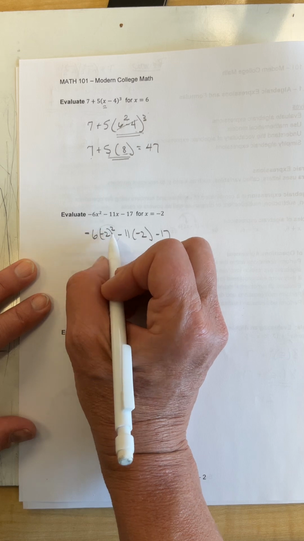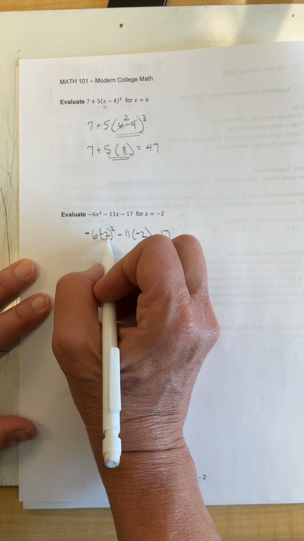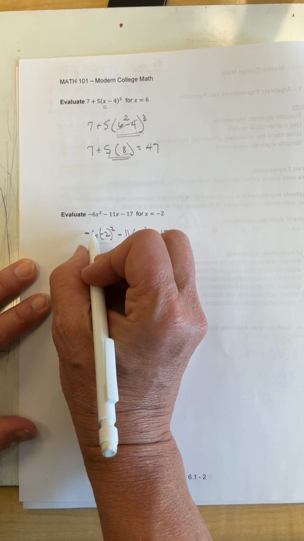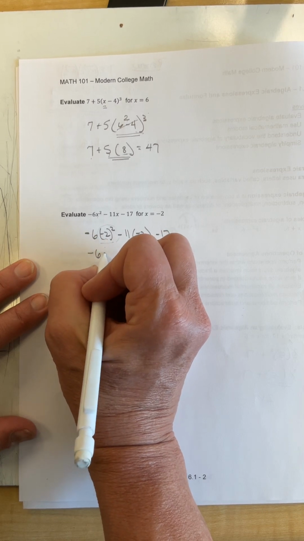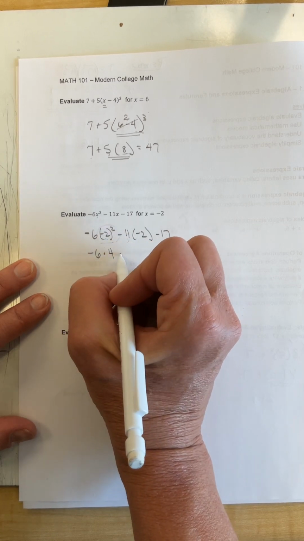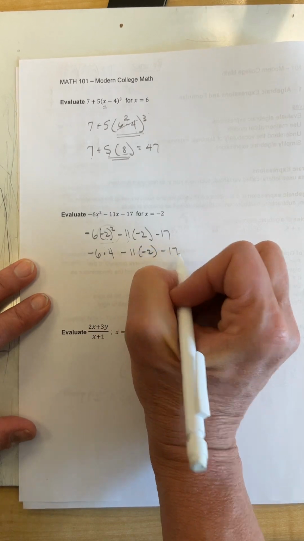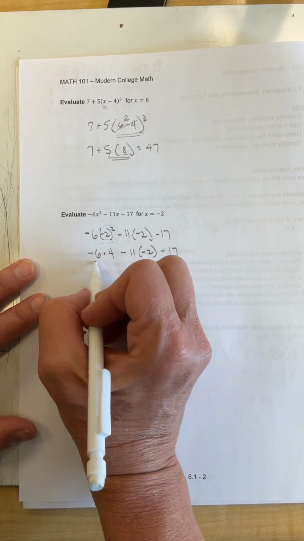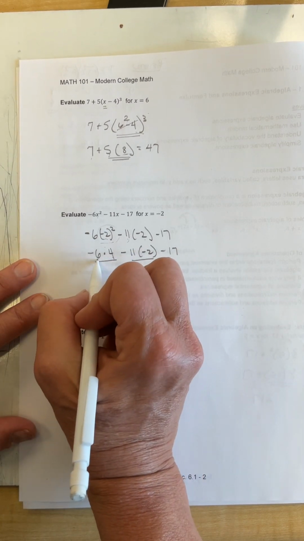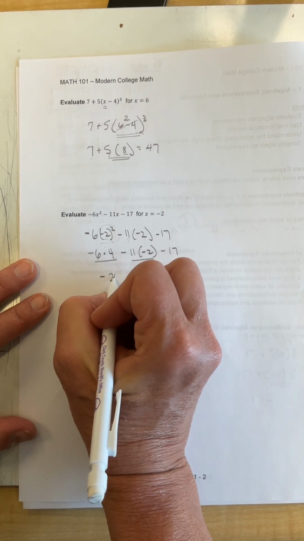But when I substitute that in, I'm going to end up with -2 times -2. And this part right here will change then to a +4. But I still have this -6. So -6 times 4. I'll still have the minus 11 times a -2 minus 17. The next step is my multiplication, so I'm going to do these operations next. So I have -6 times 4. Remember, one negative times a positive is going to be a negative. So I have a -24.